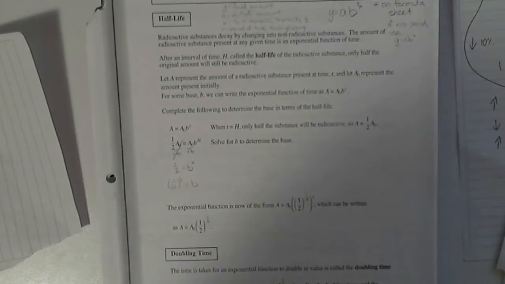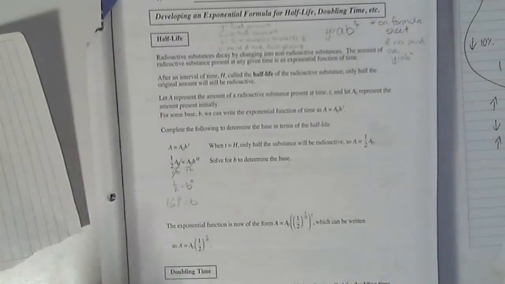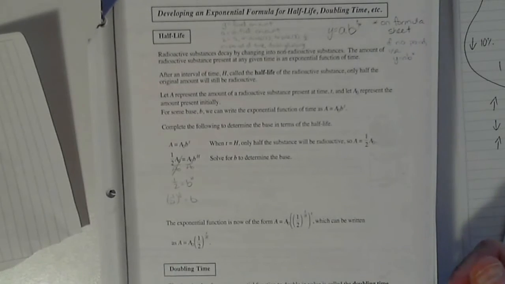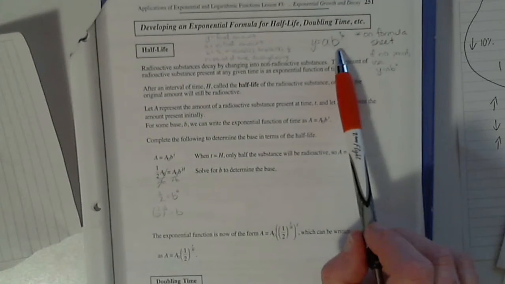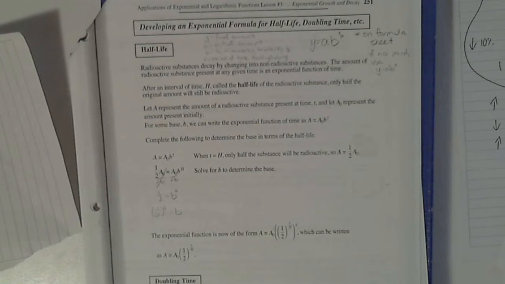This is the page we're mostly going to skip. I'm just going to talk about it. I think all this stuff down here is actually kind of a waste of time and more confusing than it's helpful. Half-life and doubling time. These are very specific uses for the exponential formula, exponential formula being this. And now we're getting up to the formula that we're going to have on the formula sheet. Do I have my formula sheet here? Yeah.